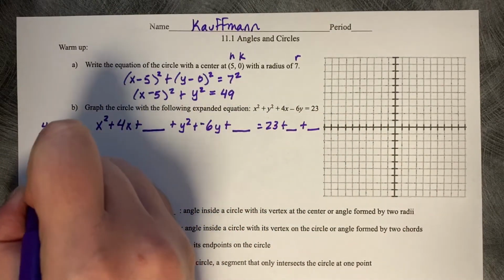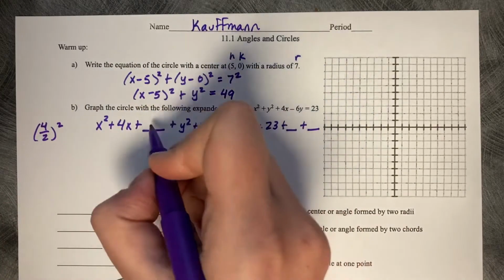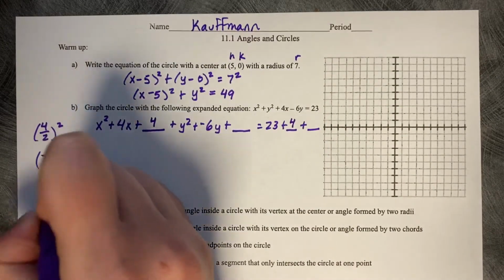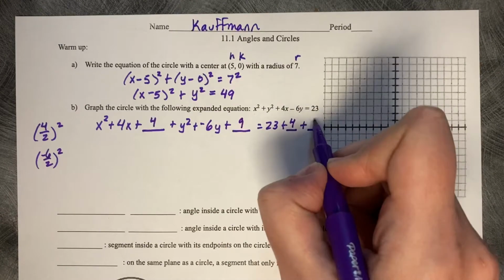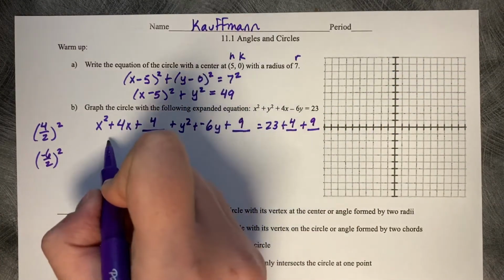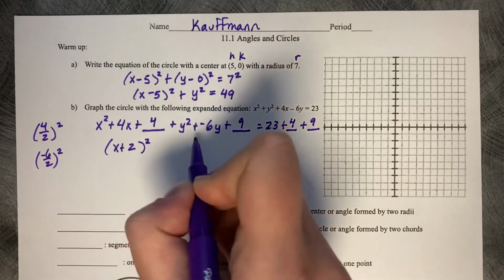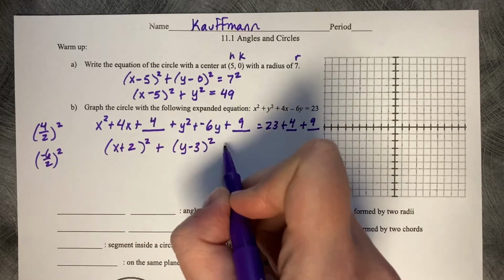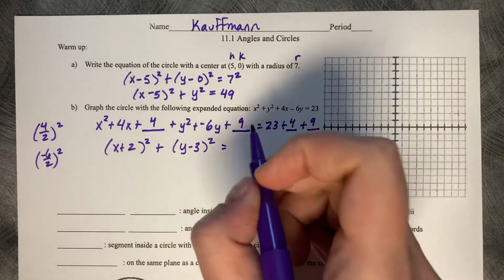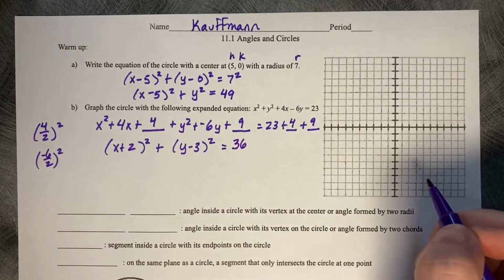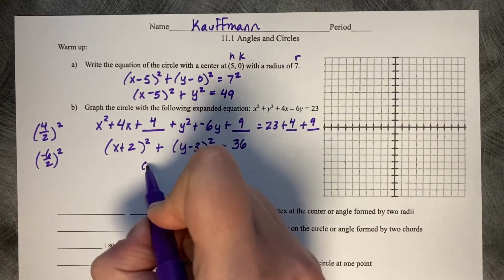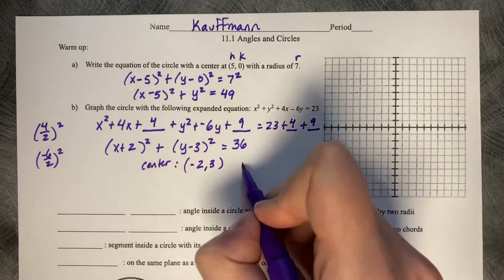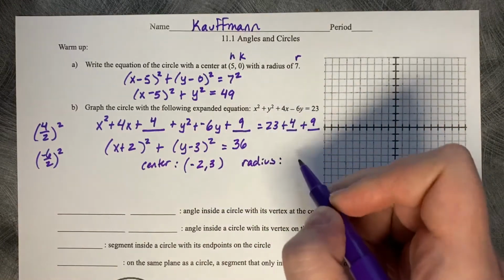4 divided by 2 squared is 2 squared, so that's 4. Negative 6 over 2 squared is going to be 3 squared, 9. So then this perfect square trinomial converts to x plus 2 squared. This perfect square trinomial converts to y minus 3 squared. And then 23 plus 4 plus 9 is 36. And now we can clearly see the center and the radius. So the center is at negative 2, positive 3, and our radius is the square root of 36, which is 6.